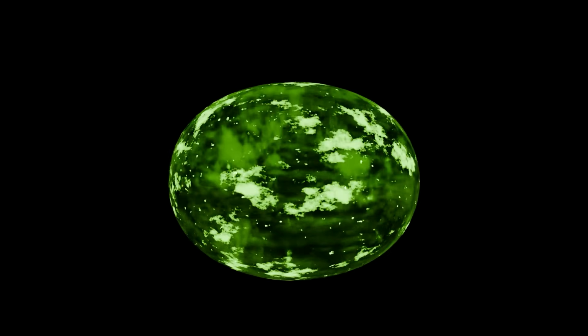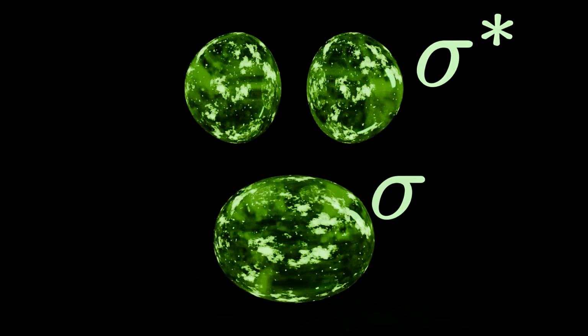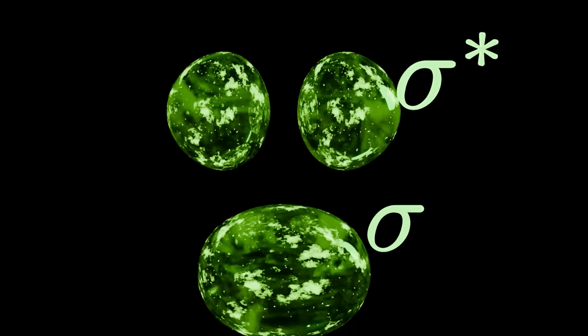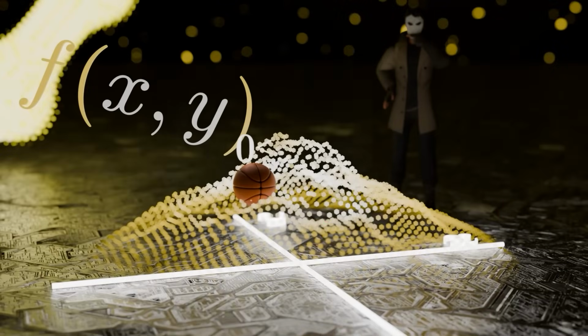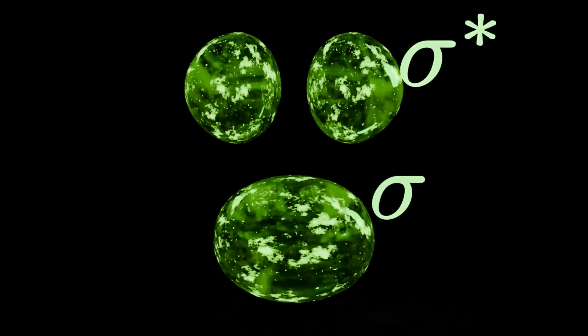Due to the rules I've explained in the last video, when you bring them closer together, these two orbitals become two new orbitals, the bonding sigma and the anti-bonding sigma. As the name would suggest, the bonding sigma helps our molecule bond, whilst the anti-bonding does the exact opposite. And whilst in the last video we talked about this through a lens of quantum mechanics and wave functions, this time we'll focus on the orbitals and shapes.